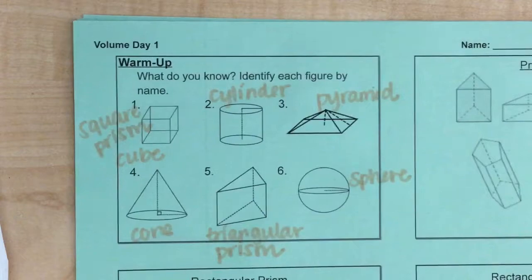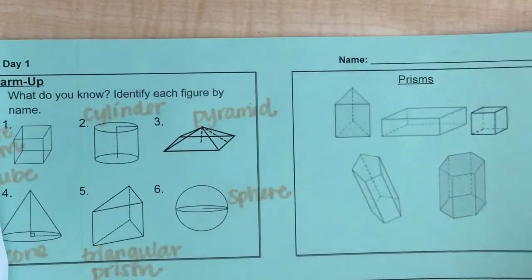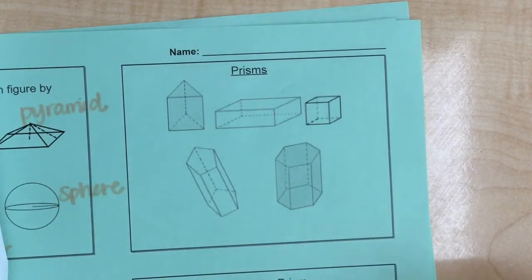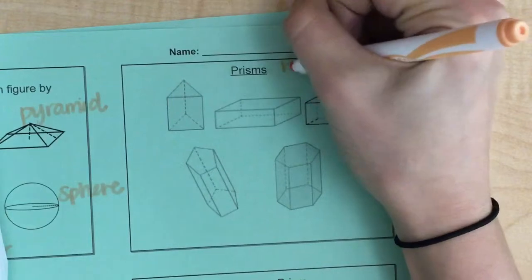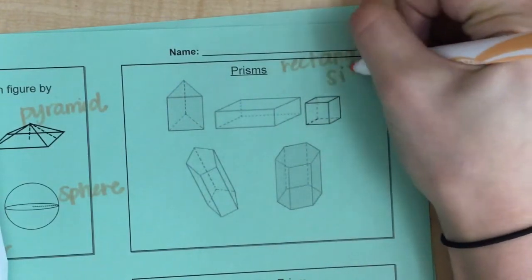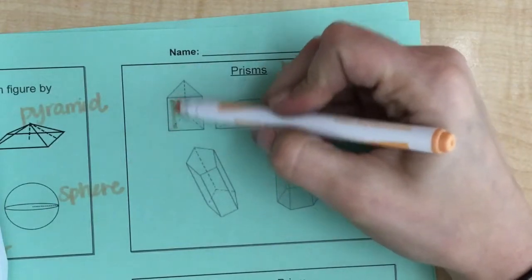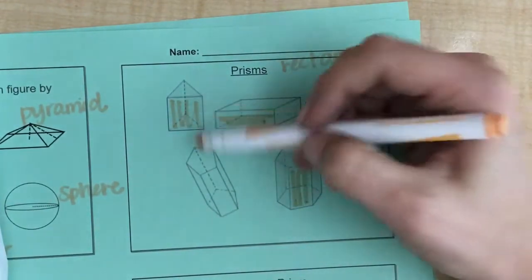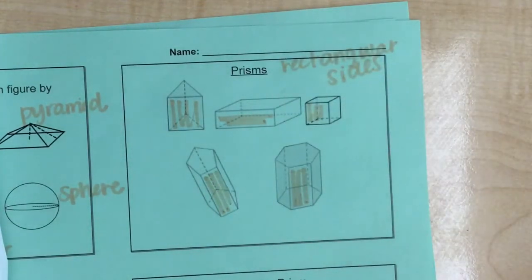Now, moving on to the next slide, you're actually going to be identifying prisms. Prisms are tricky just because it's something that you don't really see a lot in other classes, but it's really important in geometry to recognize a prism because all prisms have the same volume formula. A prism always has rectangular sides. You don't have to write this, but if you would like to, it has rectangular sides. So notice all of these shapes have sides that are rectangles.